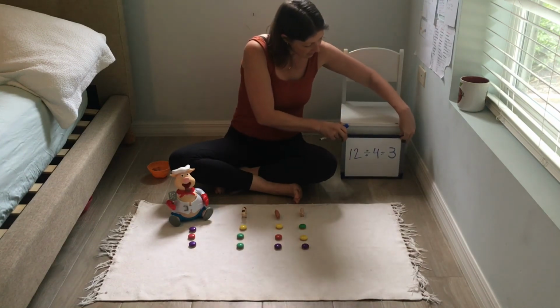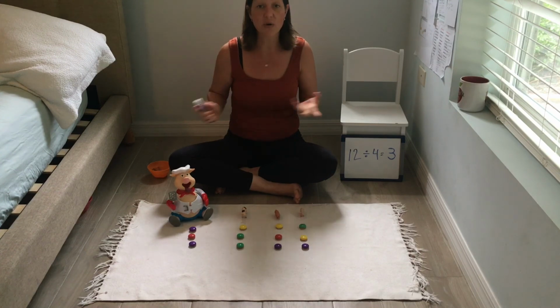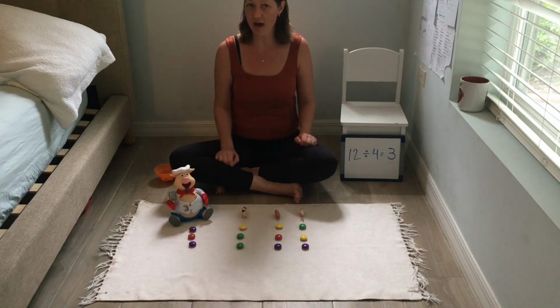So there you have it, my second year friends. Now you know how to do division. So you can go and find your word problems worksheet in week 13 and get dividing.